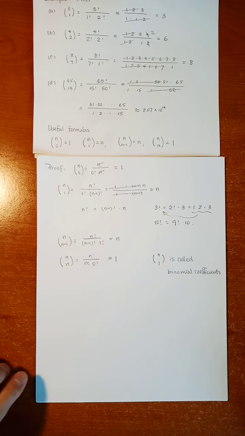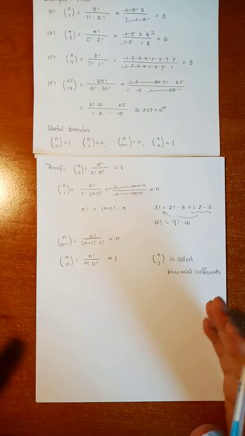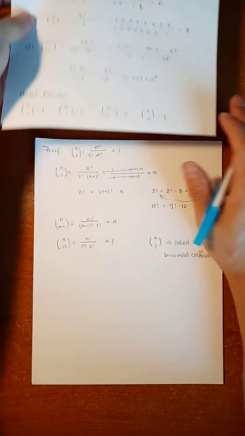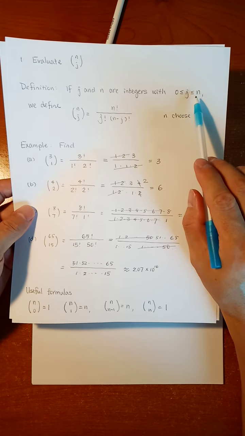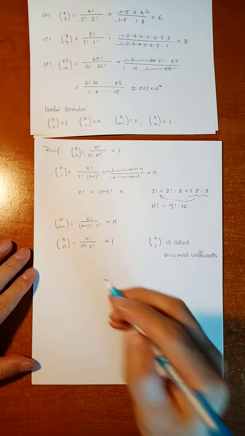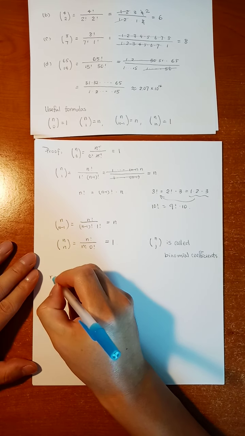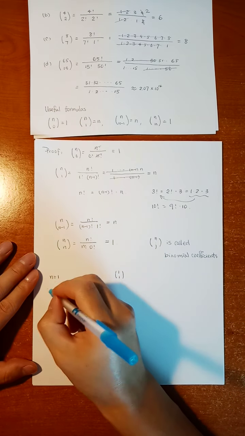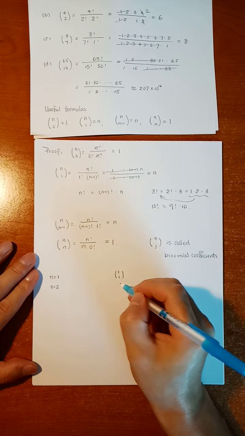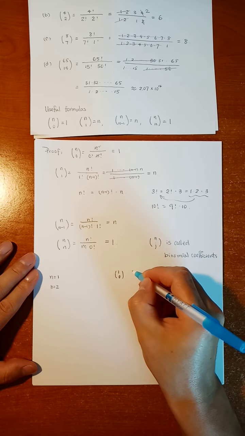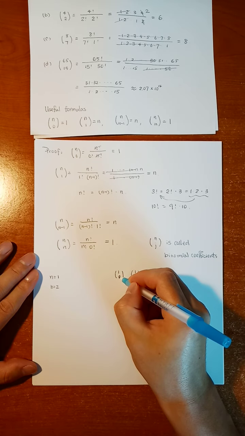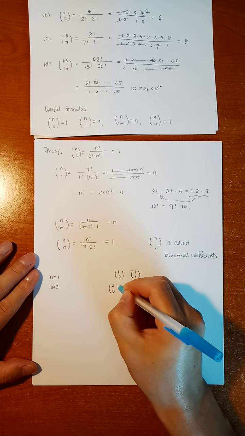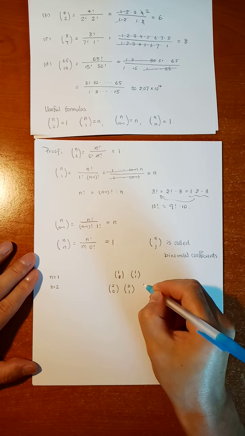And now we want to see how do we organize them. There are so many. You see, from the definition, j is from 0 to n. J is an integer. So for example, for n is equal to 1, you will have 1 choose 0 and 1 choose 1. There are 2. For n is equal to 2, you will have 2 choose 0, 2 choose 1, 2 choose 2.